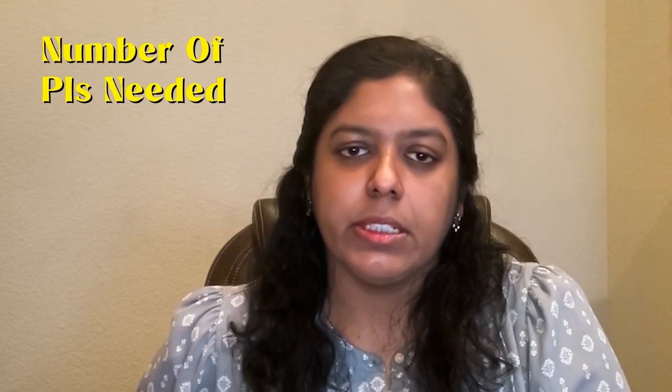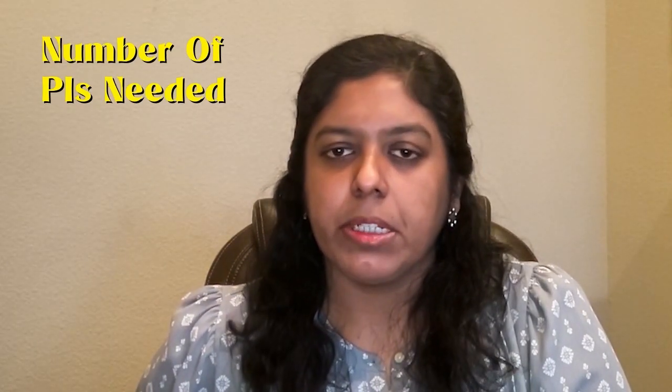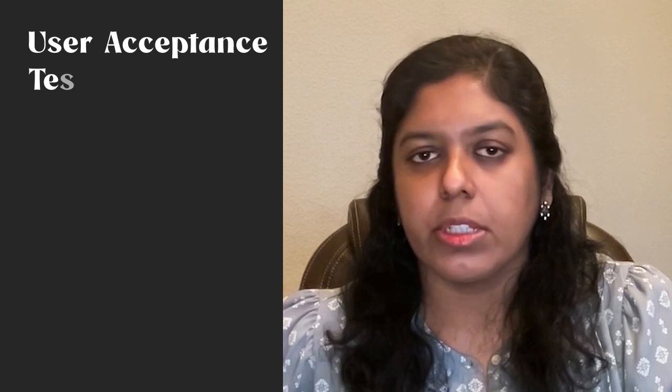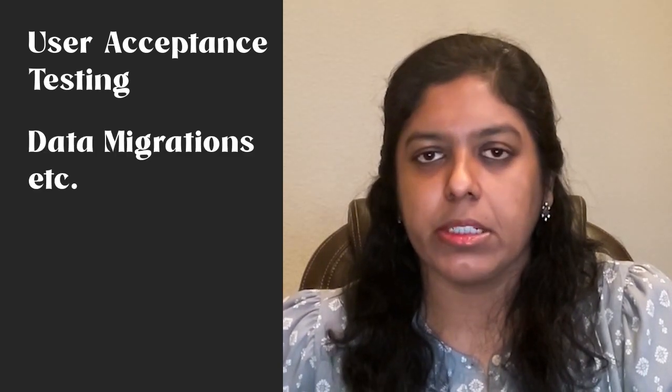Number of PIs needed. Dividing the effort estimate needed with the capacity of the team gives you the number of PIs the team needs to complete the development of the features. Make sure to add additional time for any non-development activities like user acceptance testing, data migrations, etc.